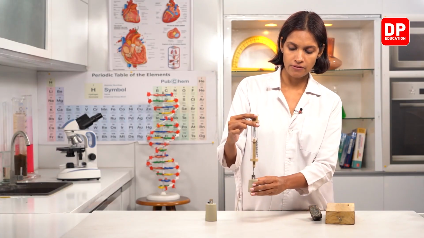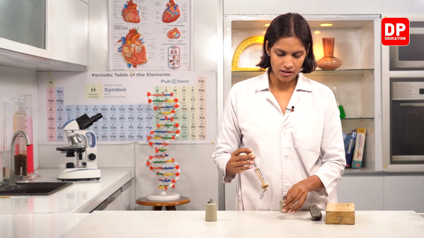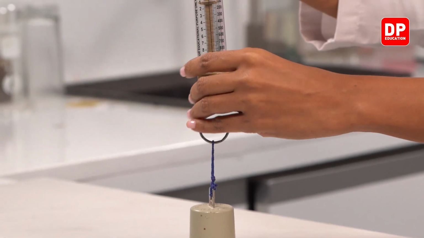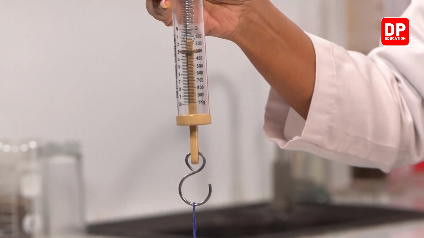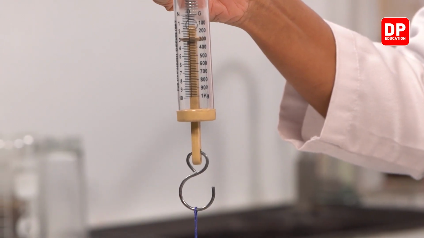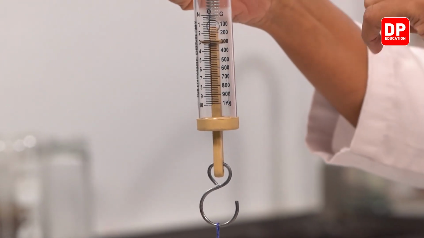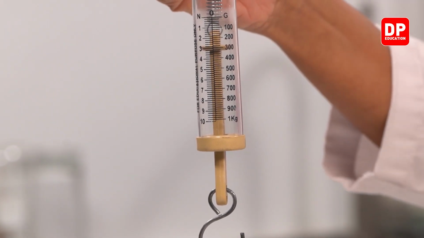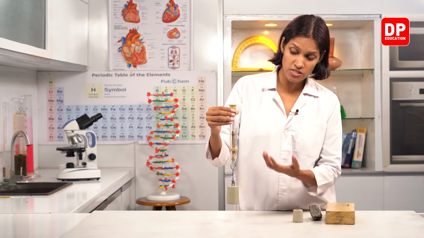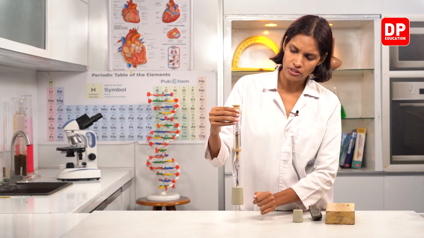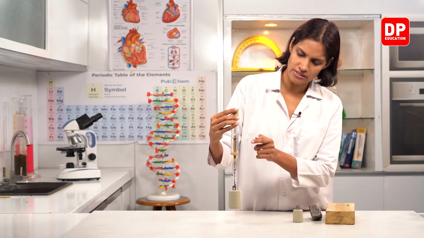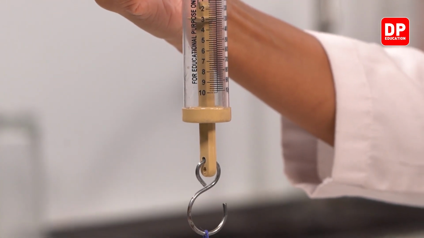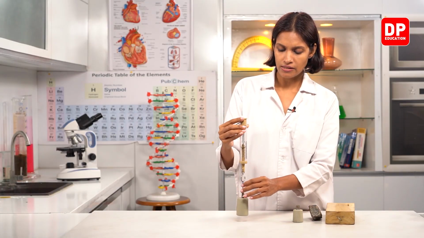And I will take our last object, the other bigger weight. Observe carefully, children. If you take the mass calibrated in grams, it's almost 300 grams. So what is the weight? The weight is given in newtons. When you consider the weight side, it is 3 newtons.